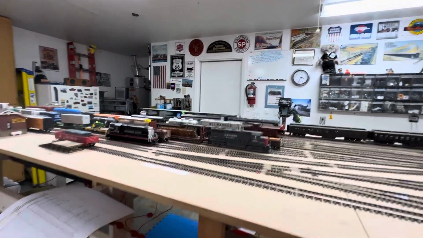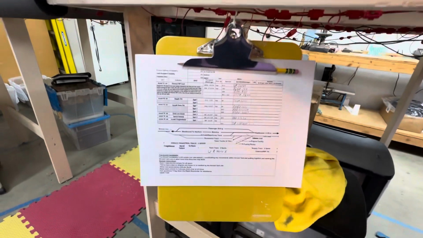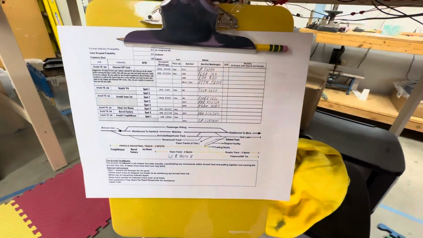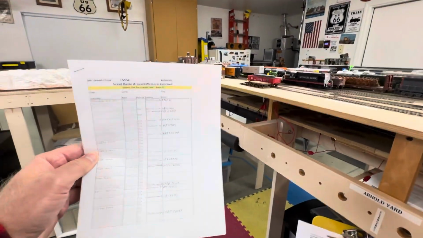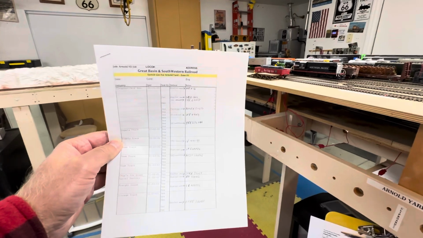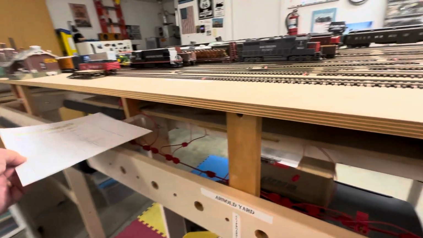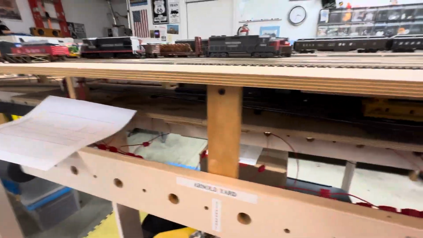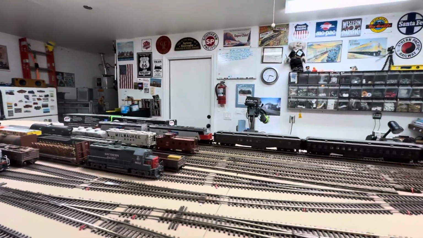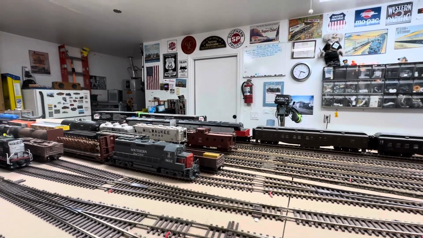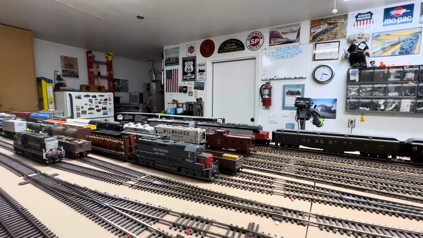I let this program, developed by a gentleman named Michael Rosenberg, and later expanded upon by a gentleman named Dave Hussman, and I'll get into that here in a little bit. But I use Google Sheets to pick out my locomotives for me. I've got all my locomotives inventoried.